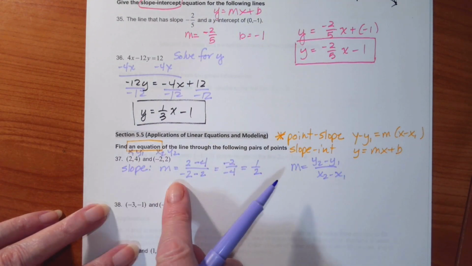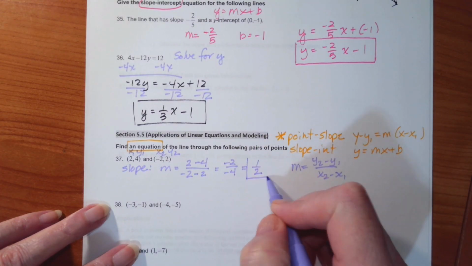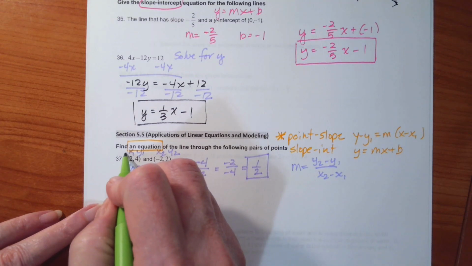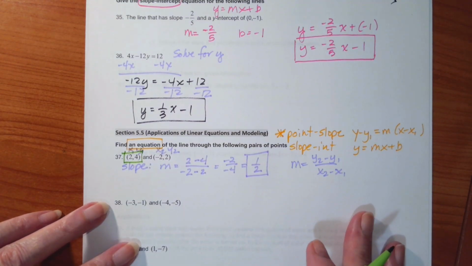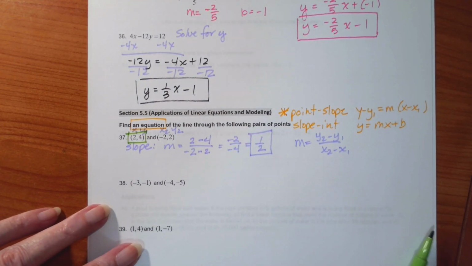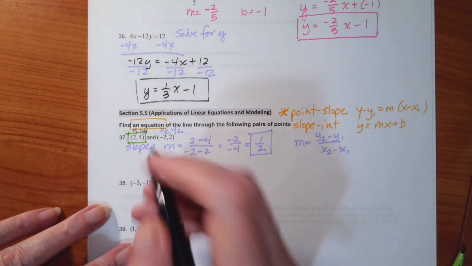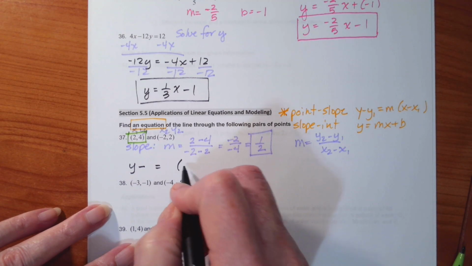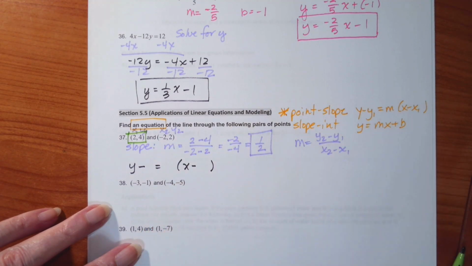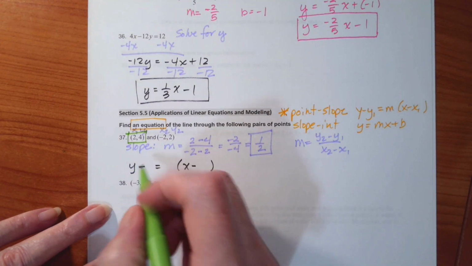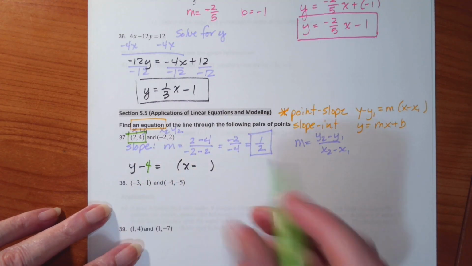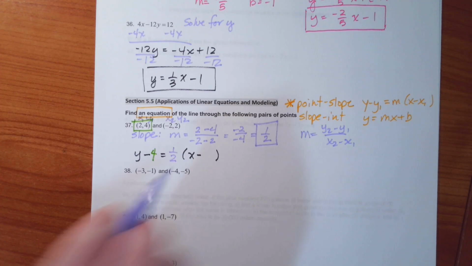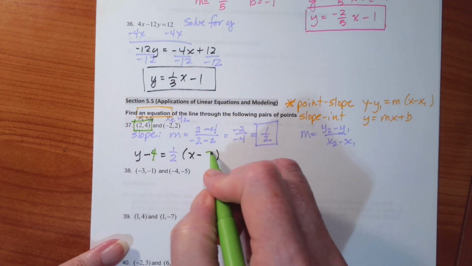Now I can use this slope, and I can use either one of the points that I want, and I can now write my equation. So I know y minus something is equal to my slope times x minus something. So it's y minus y1 is equal to my slope, which is 1/2, times x minus x1.